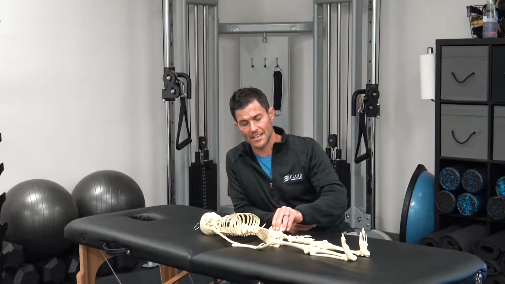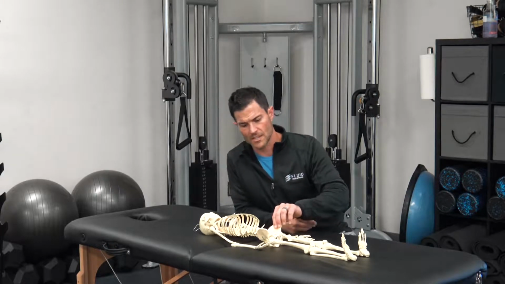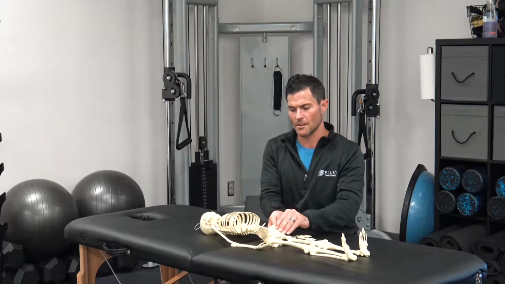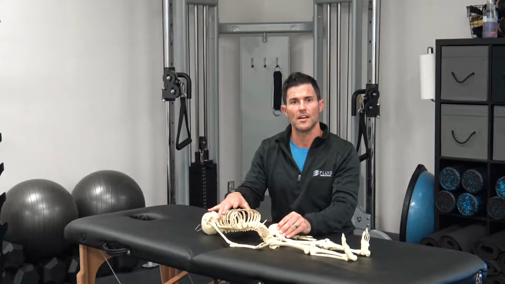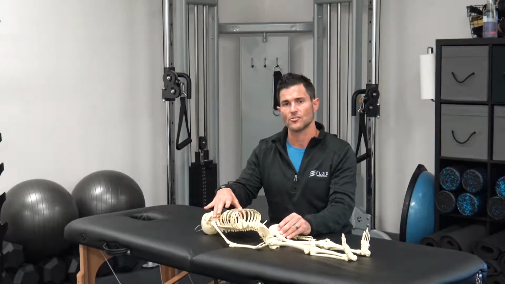Oftentimes, muscles in the front of the body, like the hip flexors and the quads, will pull the pelvis downward and create an excess pressure or curve of the lumbar spine. You can notice that if this goes even further, so if I pull it down further, the rib cage will elevate and ascend. This places all the muscles that attach from the rib cage to the shoulders into an altered position and can impact the health of the movement of the shoulder joint.